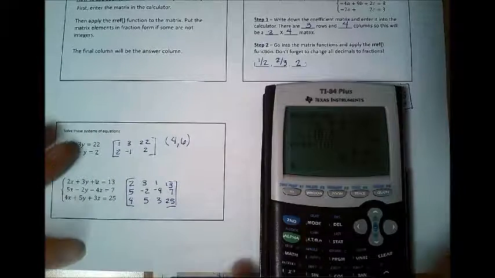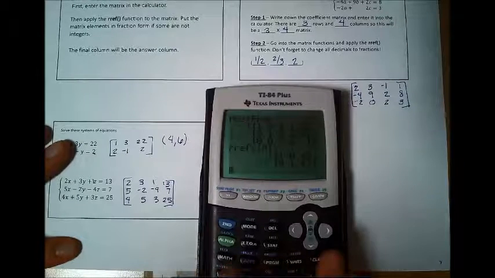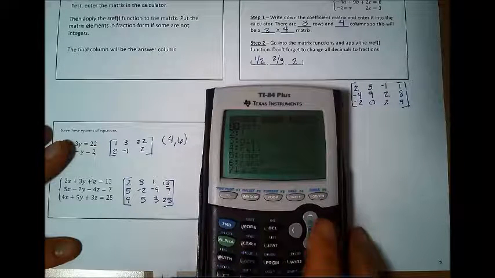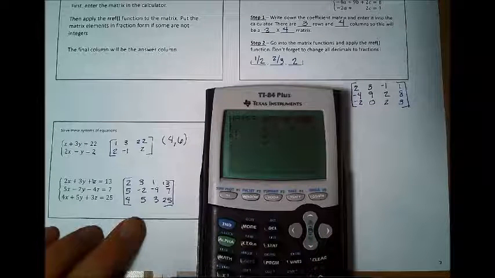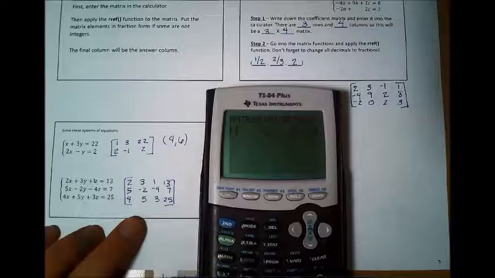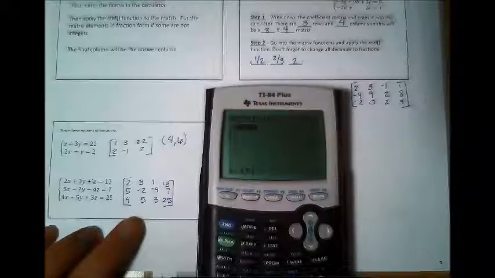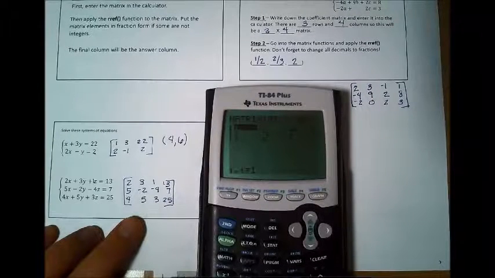So let's put that in the matrix. For matrix A, we change this back to a 3 by 4. Okay, it focused back up for us.